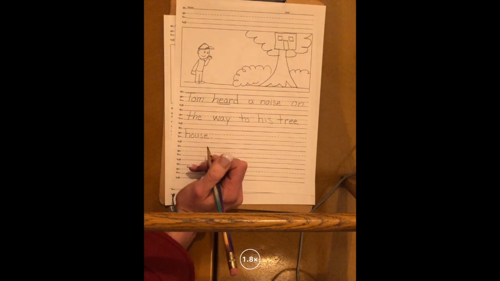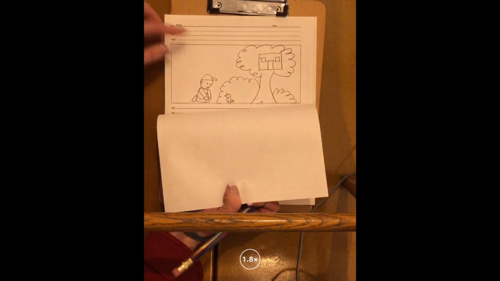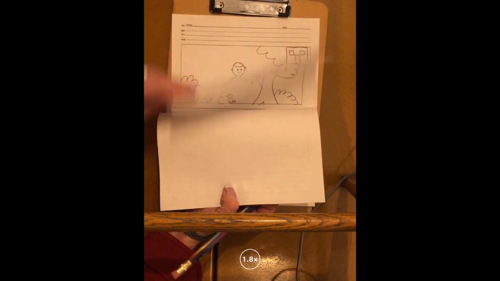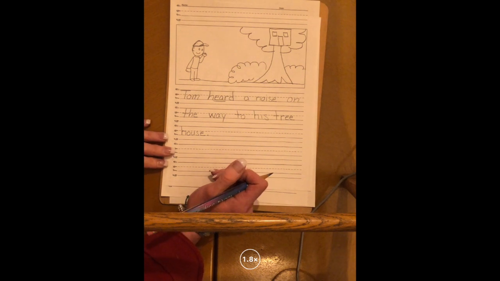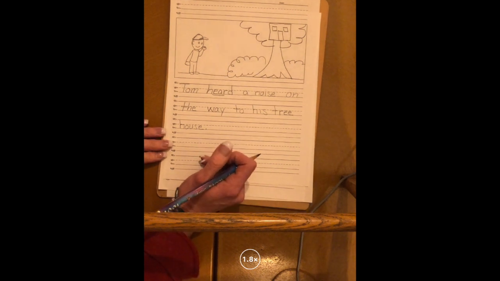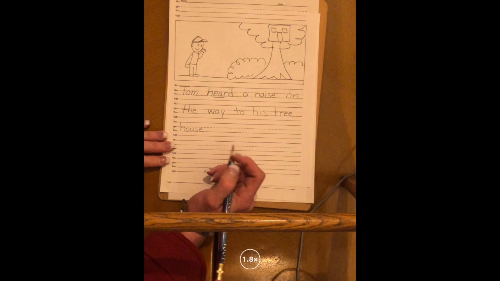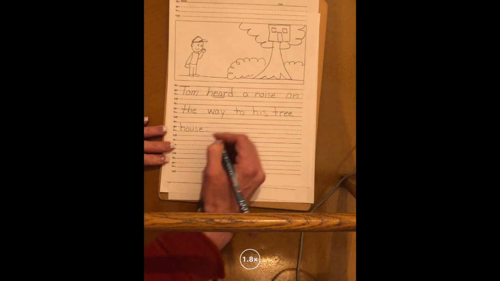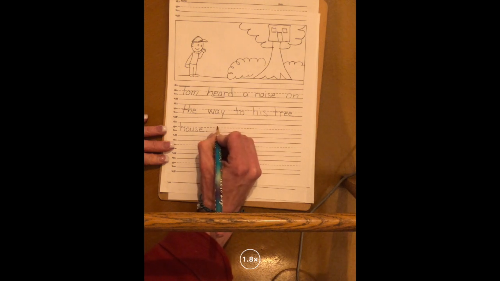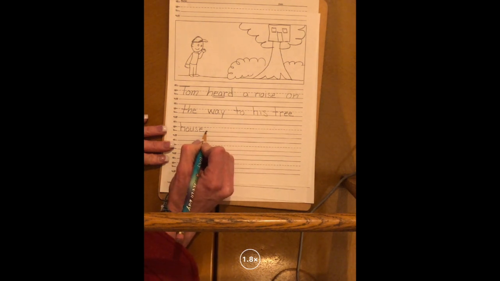Trying to think of what kind of noise. If you look at my pictures, I put a bird by his treehouse. So what kind of noise could a bird make? It's got to be a loud noise because he heard it. So I think I'm going to write the word chirp. I know chirp isn't loud, but I think I'm going to put a caw after it. So let's write chirp. And notice I put a period at the end of my sentence.